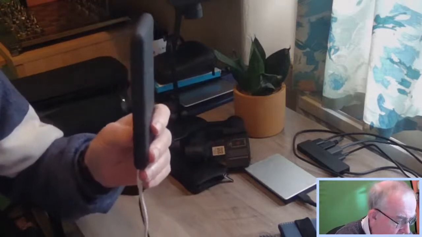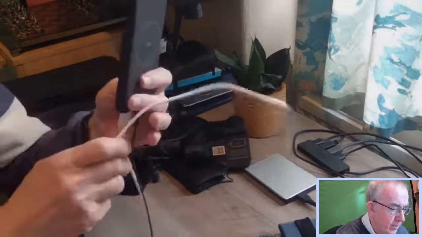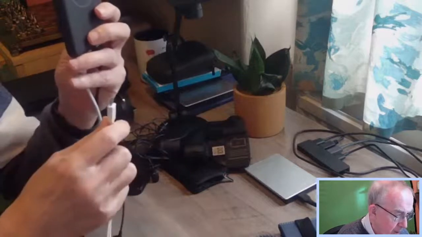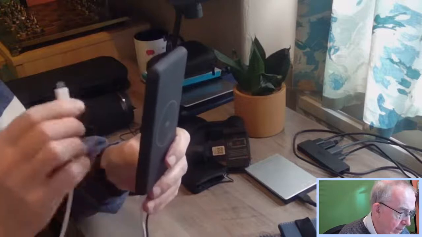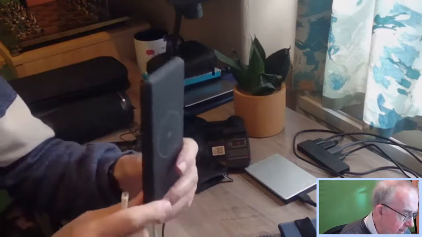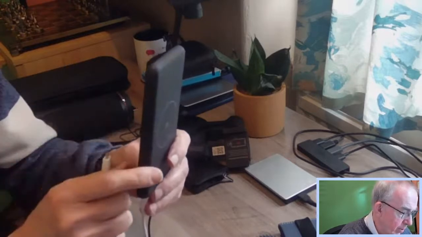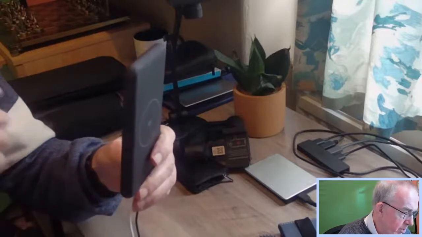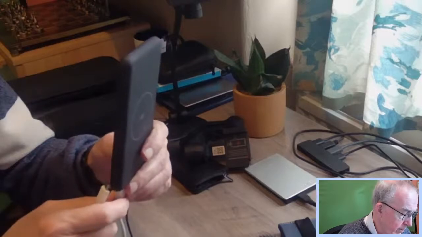You charge this, and then you can plug your cable in, and use it to plug into your mobile phone. So this gives you power when you're out and about. I carry this in my rucksack, and if I forget to charge my phone, I can use this power charger to continue filming, or just to recharge it.